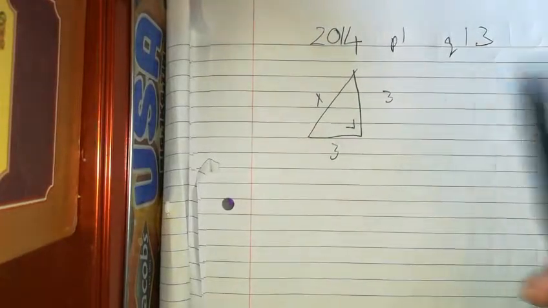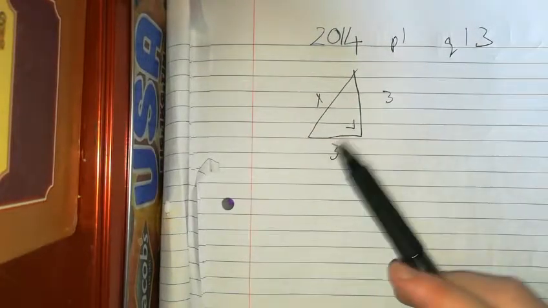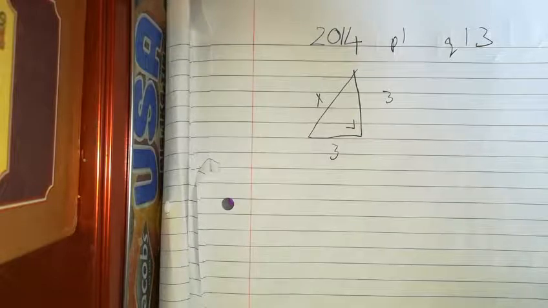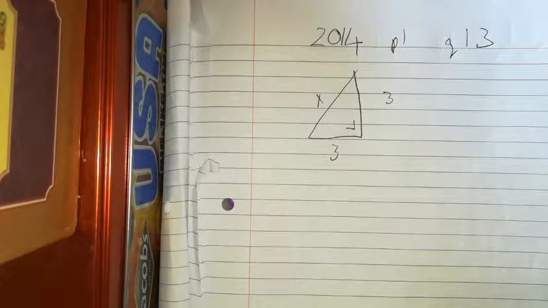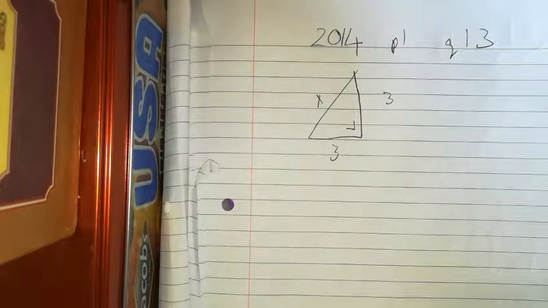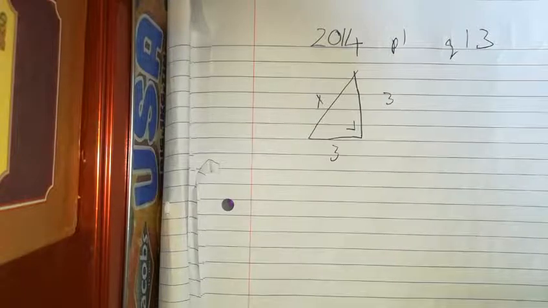So this is a right angle triangle. We have two sides and the only options we have available when we have triangles is we can use Pythagoras, which just deals with sides, or we can use sin, cos and tan. So the best thing to do in this case, I would say, would be to use Pythagoras.